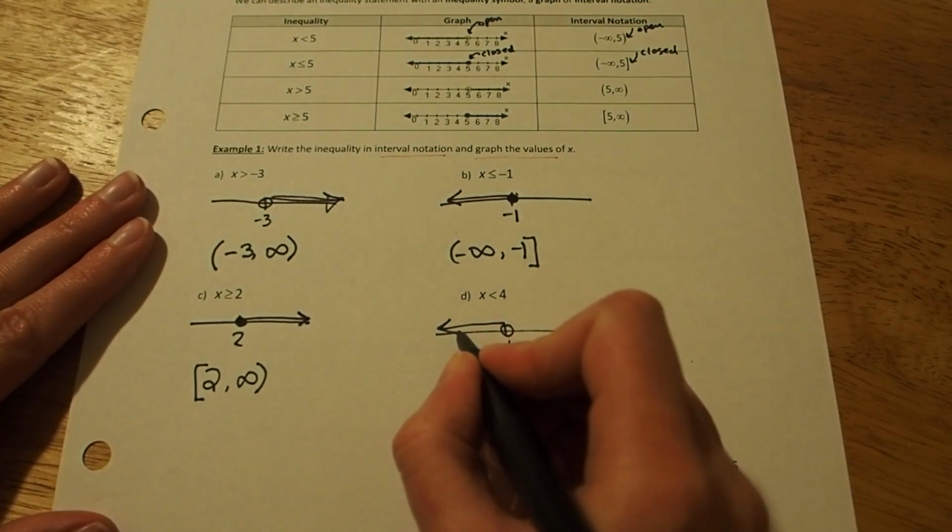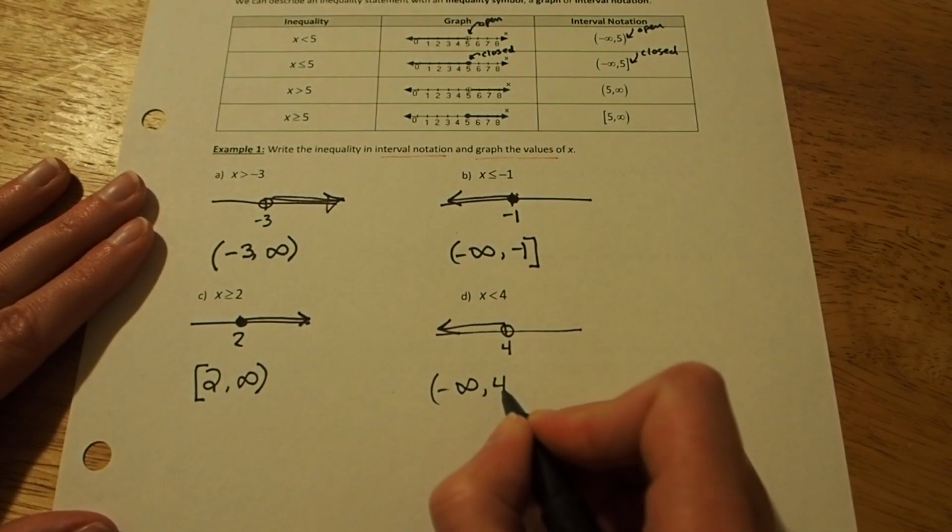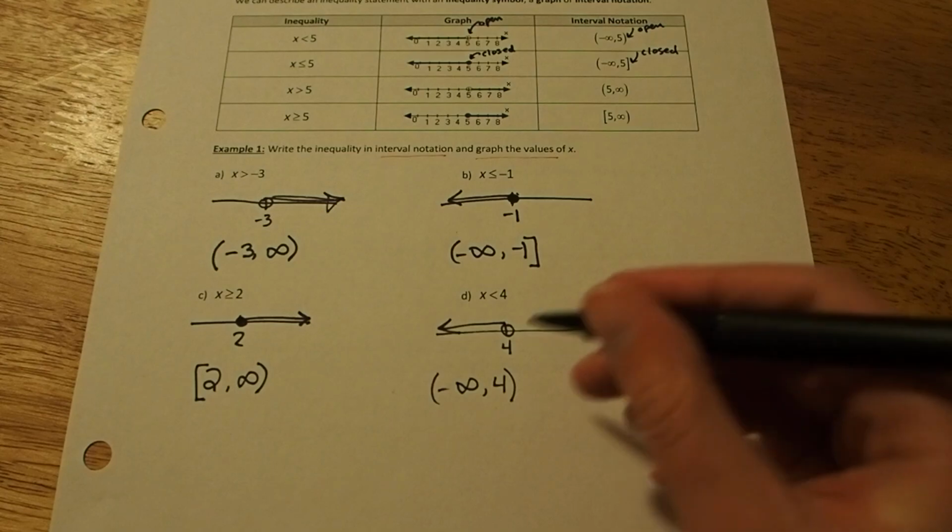X less than 4 is going to head off this way. You're going to start your interval with negative infinity, let it go till 4, parenthesis around both of those because you're not including the 4.